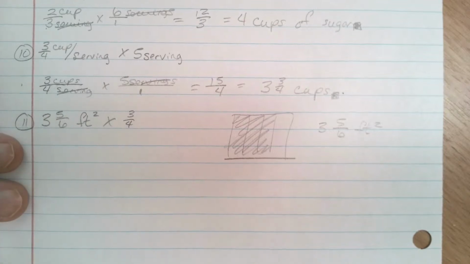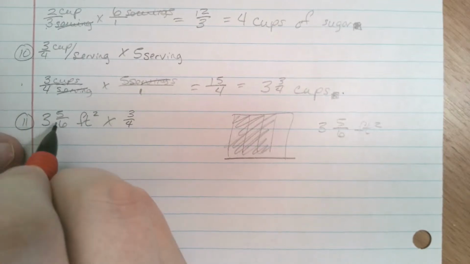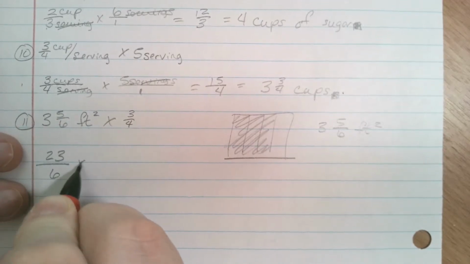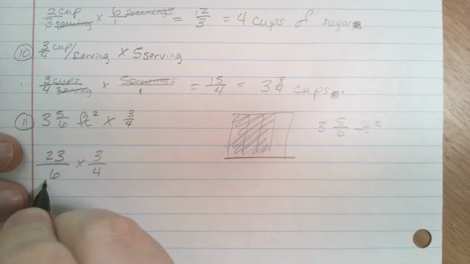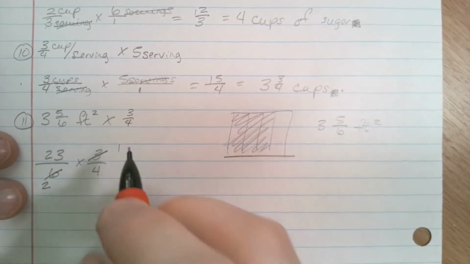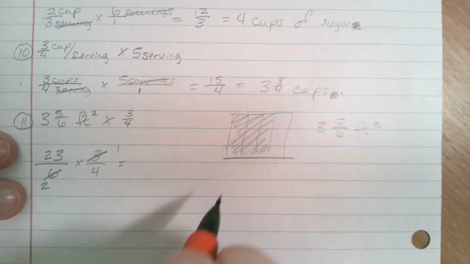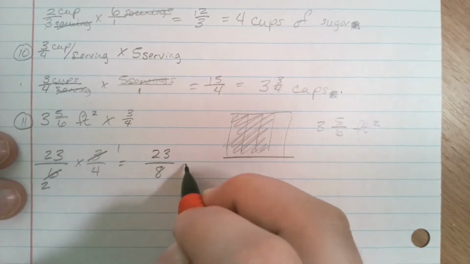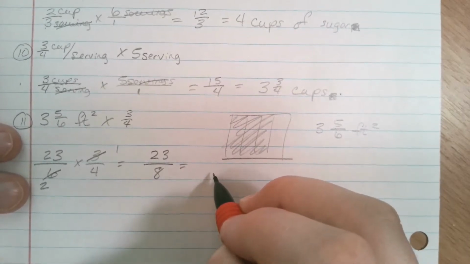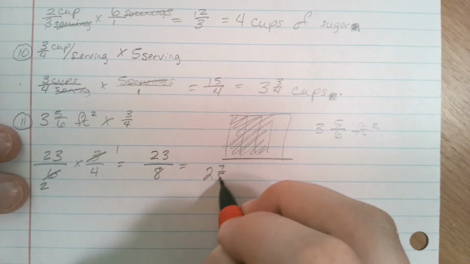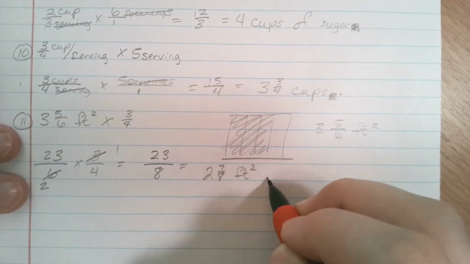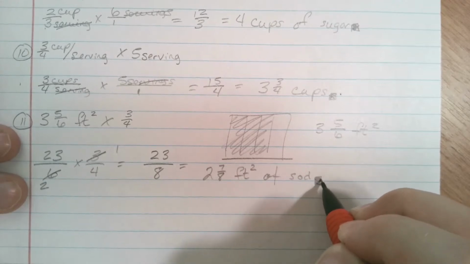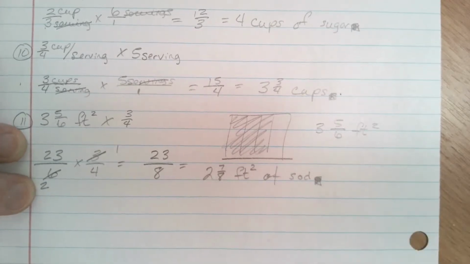We're going to use improper fractions for ease. 3 times 6 is 18, plus 5 is 23, times 3/4. The 6 and 3 can reduce by 3, leaving 1 and a 2. So that's 23 over 8, which can be rewritten as 2 7/8 feet squared of sod, because we're describing square feet of sod.